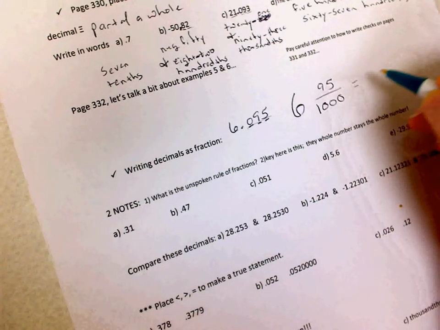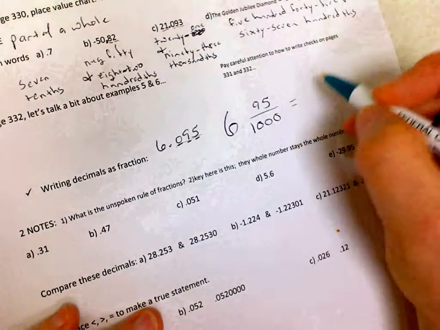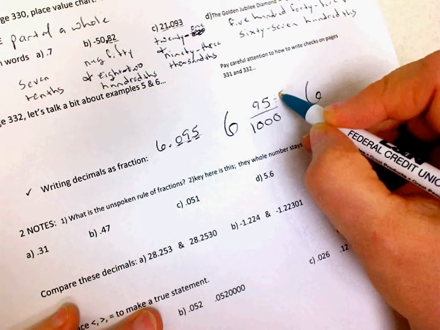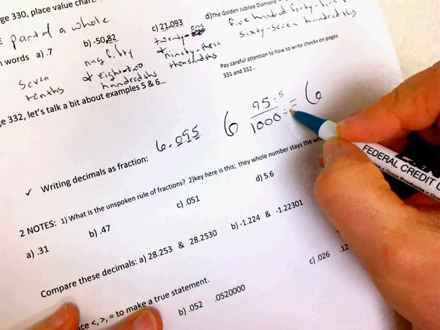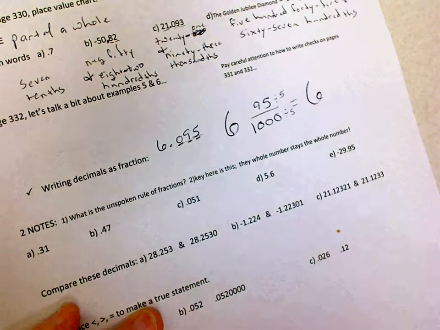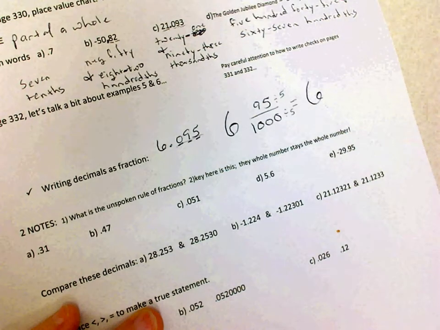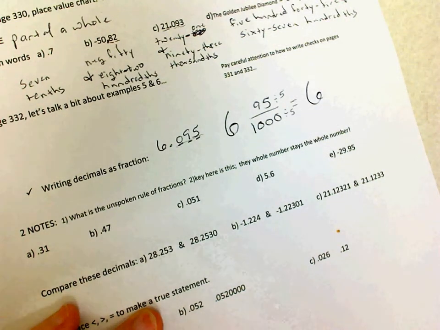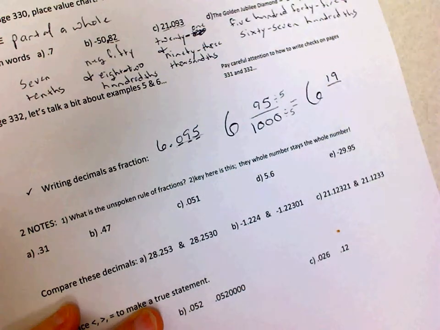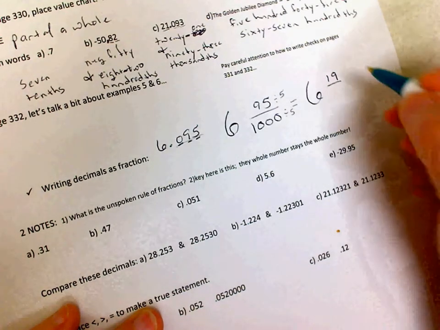Now, on both the top and the bottom part of the fraction, I can divide them by 5. So 95 divided by 5, and I'm going to cheat and use a calculator. That gives us 19. Then 1000 divided by 5 gives us 200.